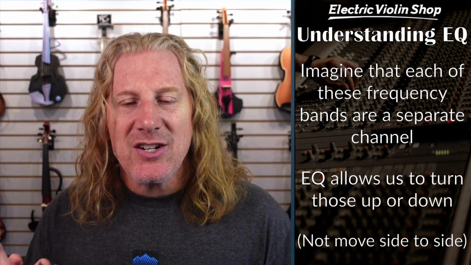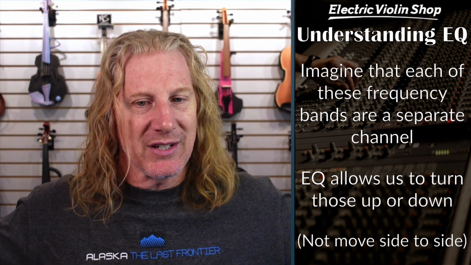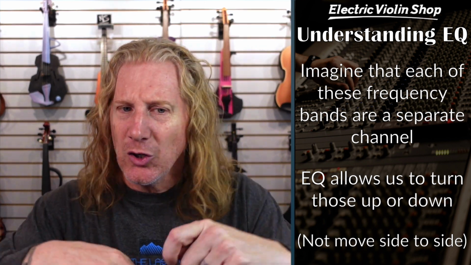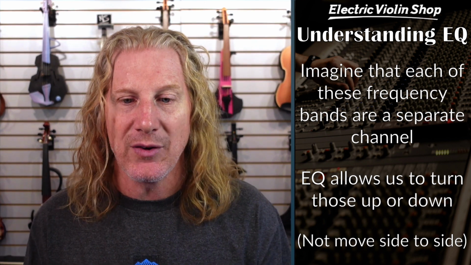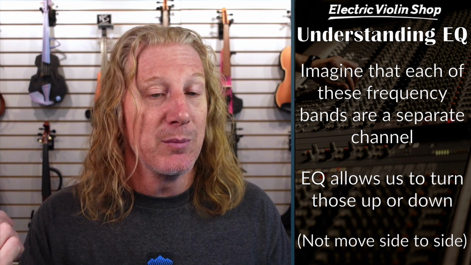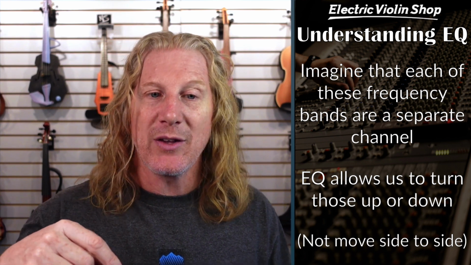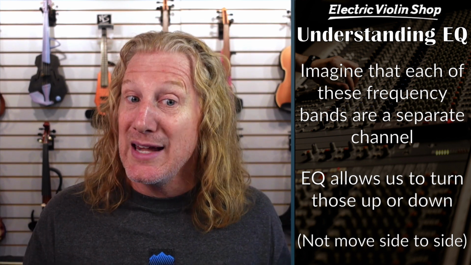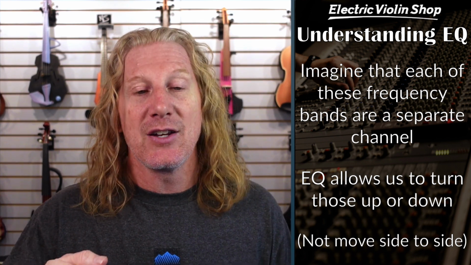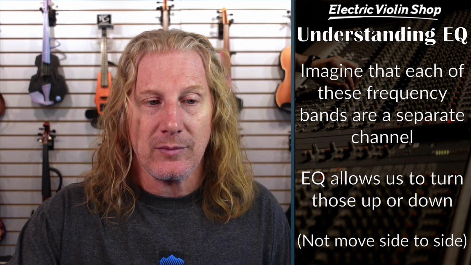Now, I want you to visualize these little red bars. And now imagine that each of those little frequency bands is a separate channel on a giant mixing console, that we could turn each one of those bars up or down. That's what EQ does. It doesn't allow us to move them side to side. We can't change the pitch, but we can change whether a given frequency or range of frequencies is louder or quieter. And that's all EQ does.